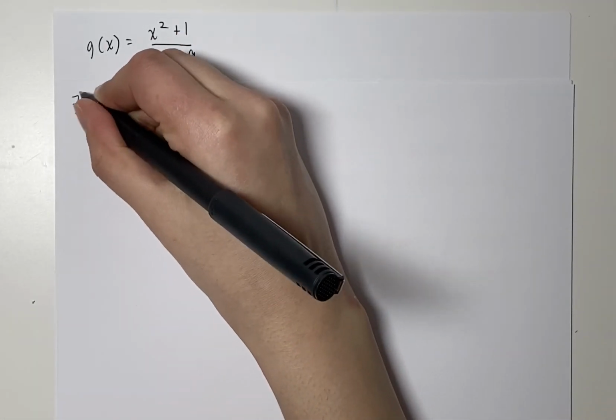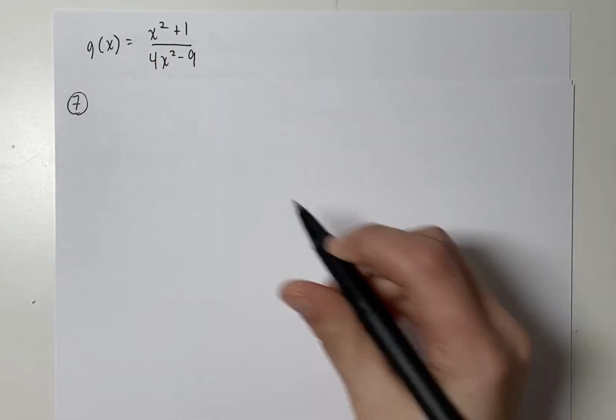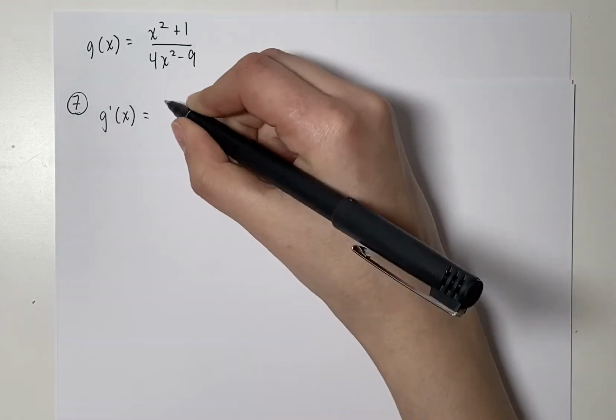Step 7, we're going to do the first derivative test. So we're going to get the derivative of this function.